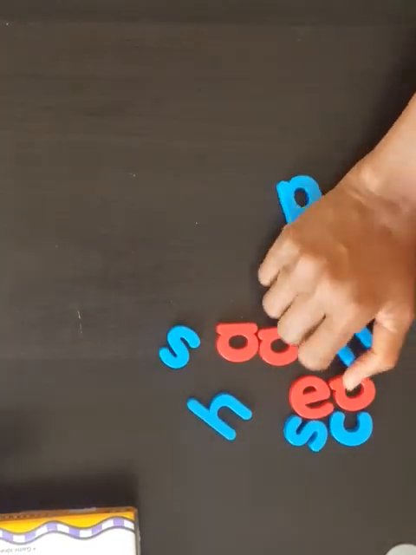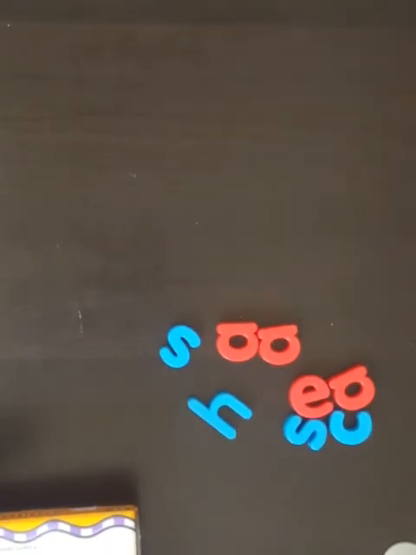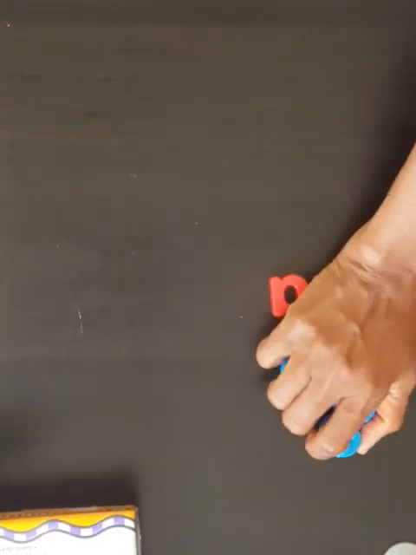Next, we're going to look at the word family that is going to be common in this book we're going to read. And that word family is an. Remember we said A-N says an.